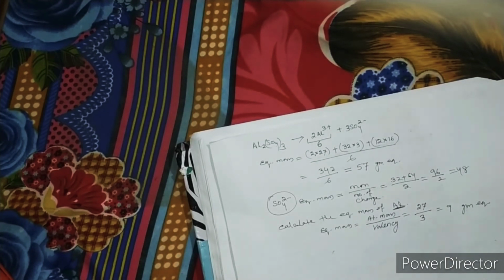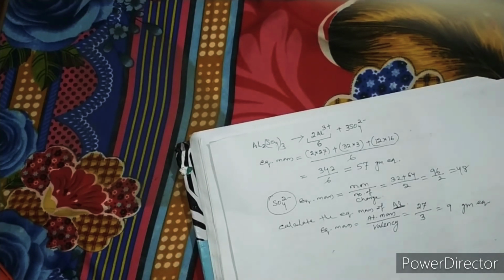So here we can calculate equivalent mass like that for salt, acid, base, ions, atoms.